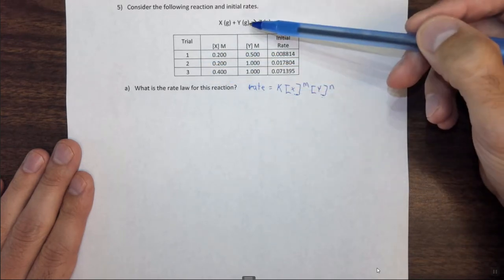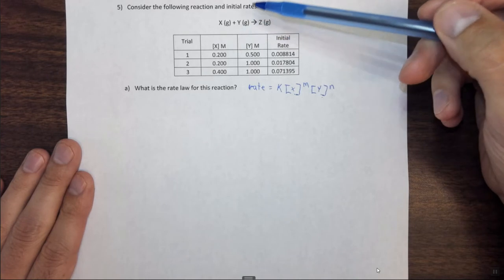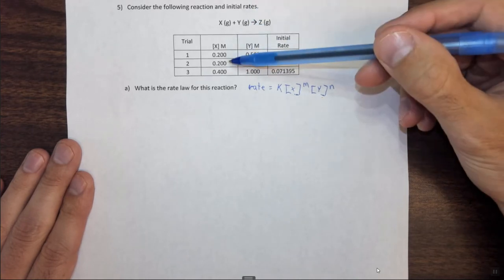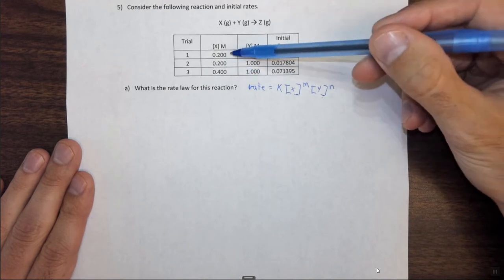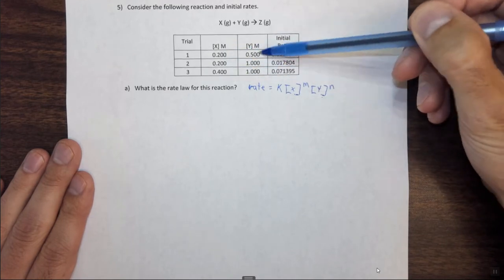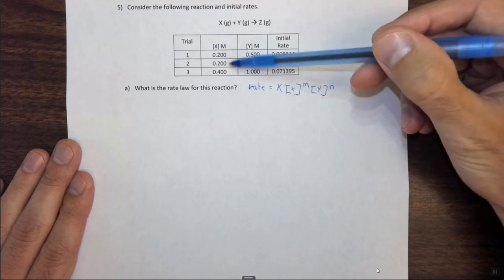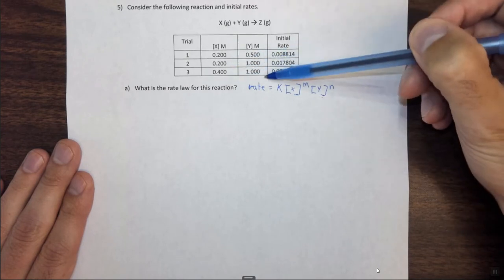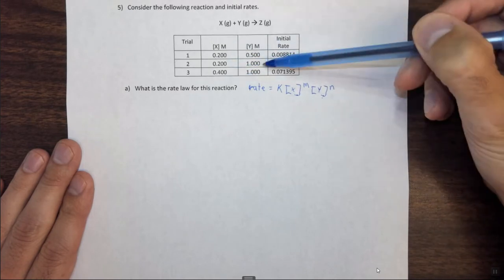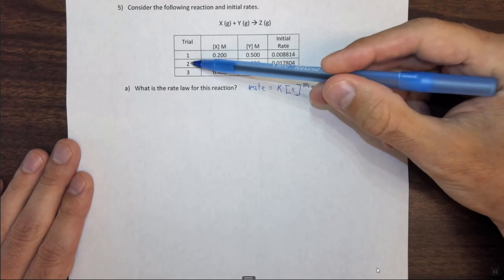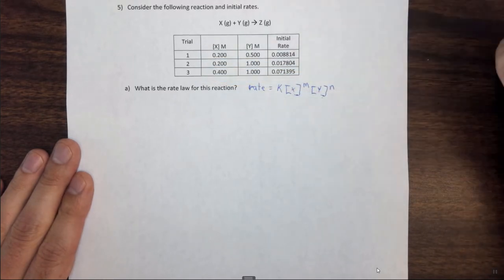So we could compare either 1 and 3 or 2 and 3. How do we decide which trials to compare? Well, we want Y to be constant. If we look at trials 1 and 3, X changes, but Y also changes. It goes from 0.5 to 1. If we look at 2 and 3, X changes, but Y doesn't. So X is 0.2 and 0.4, and Y is 1 and 1. So we want to compare trials 2 and 3 to find the value of M.